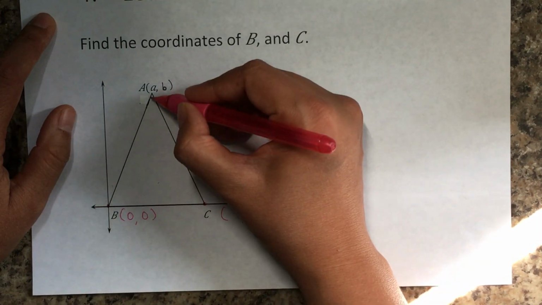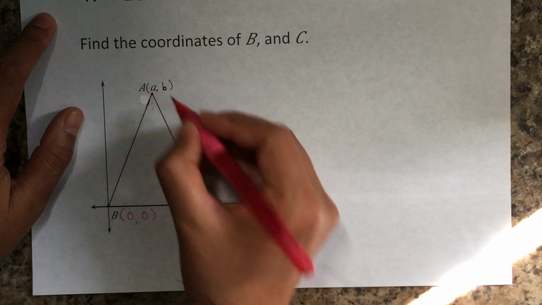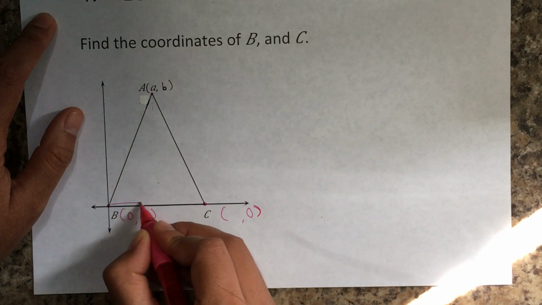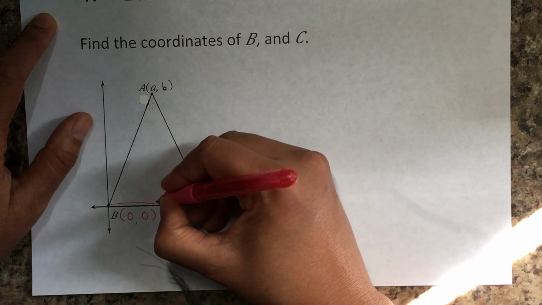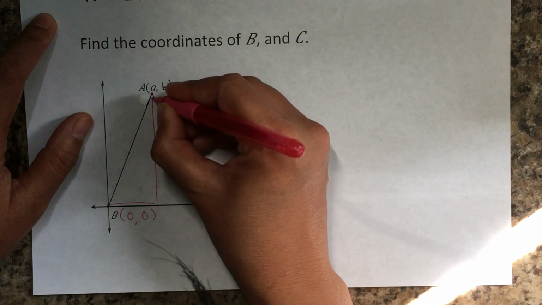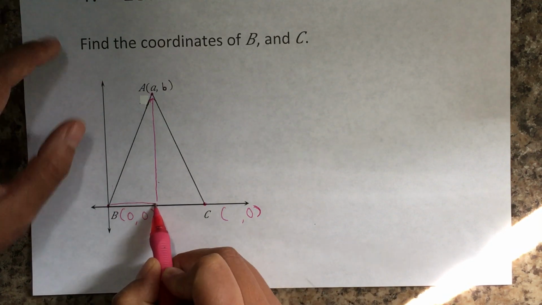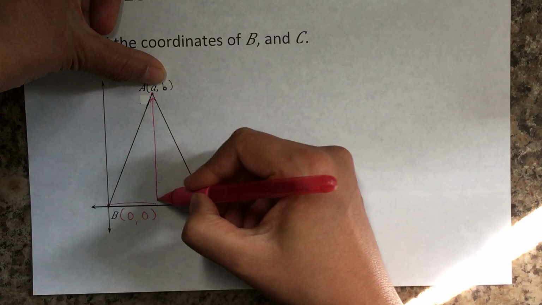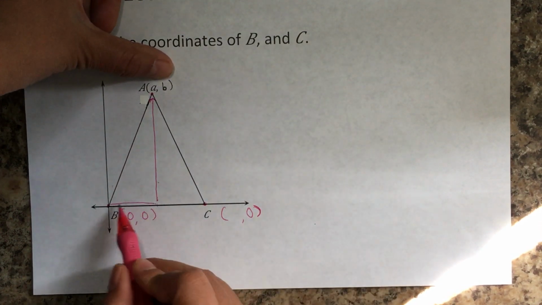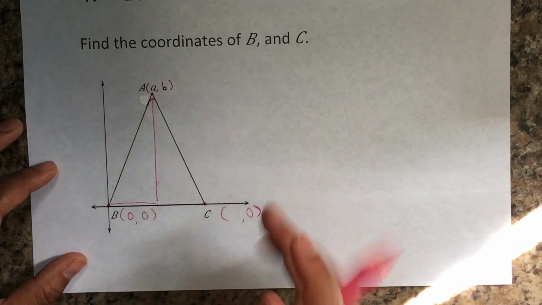However, I have this point, which is right here. So basically, to get to this point, I had to go over like that and then I had to go up. So from here to here is the distance A, and from here to here is distance B. But what about from here to here? How does that compare to any of those two points?